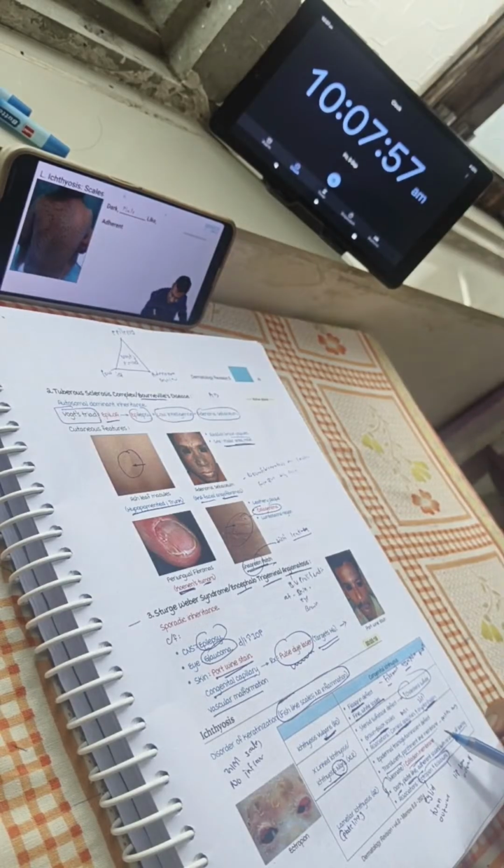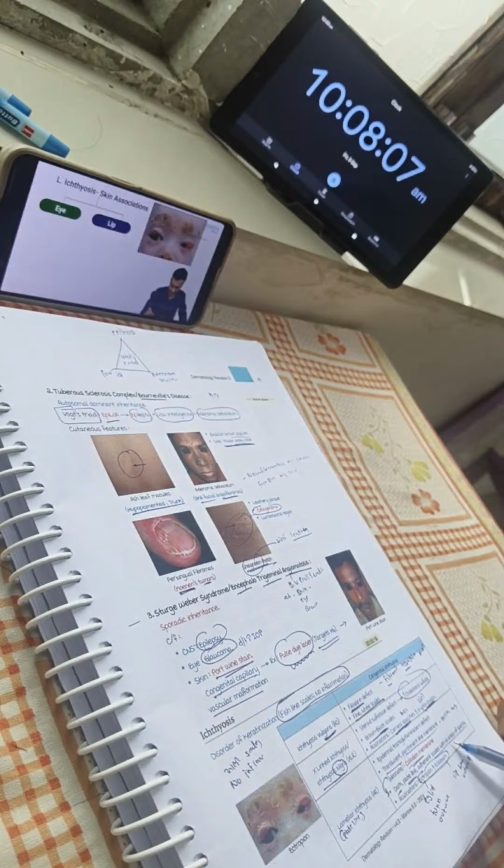Please remember, students, that's why this condition is called lamellar ichthyosis, because lamellar means plate-like. And the scales are adherent, so dark, plate-like adherent scales. Two important associations to remember for lamellar ichthyosis: number one is outward turning of the eye, called ectropion. Number two, the outward turning of the lip is referred to as eclabium.